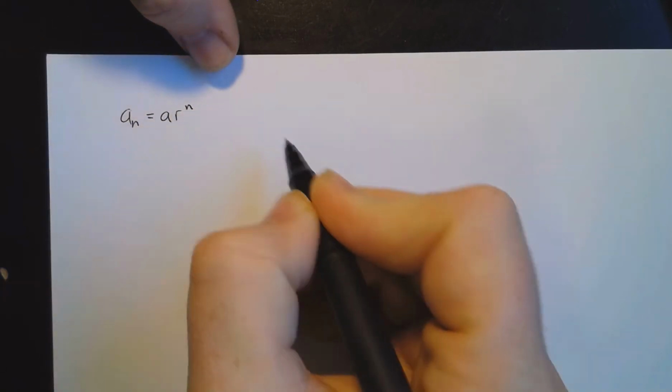In this video, we'll be talking about geometric sequences, and specifically when a geometric sequence might converge to a specific number. So, first off, let's define a geometric sequence. A geometric sequence is any sequence such that it appears in some form like this.